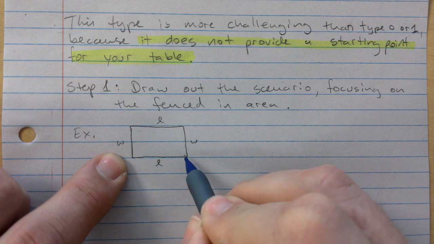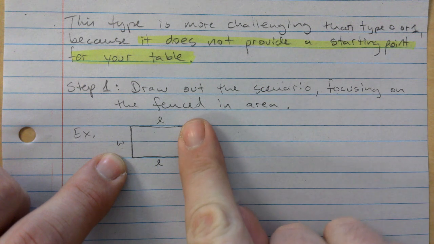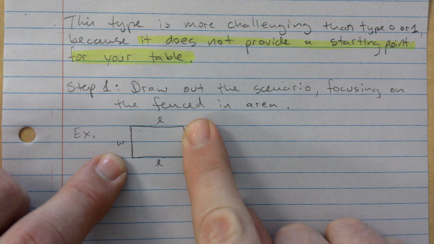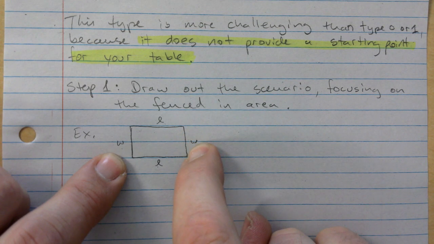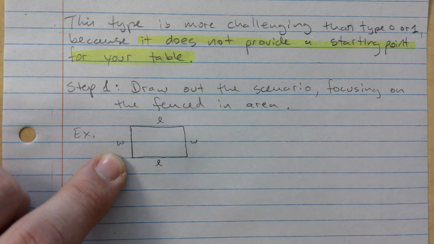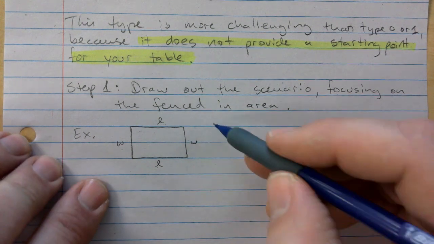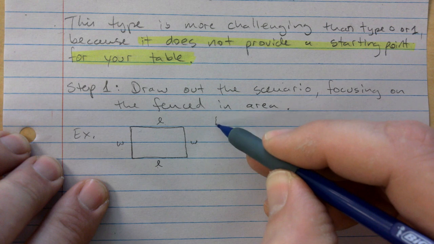So you will have instances where you're building something against a barn or something where no fencing is required on that side. You would not be putting a letter down on that side, okay? So that's one scenario.